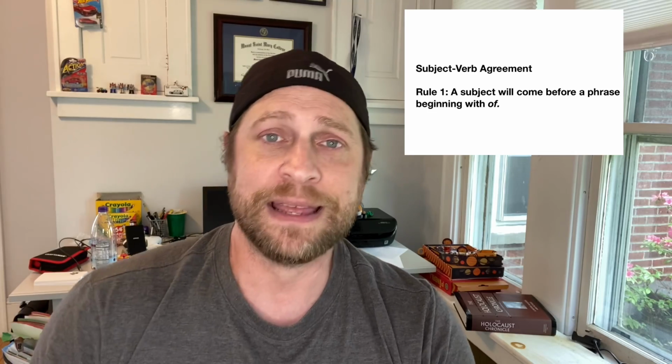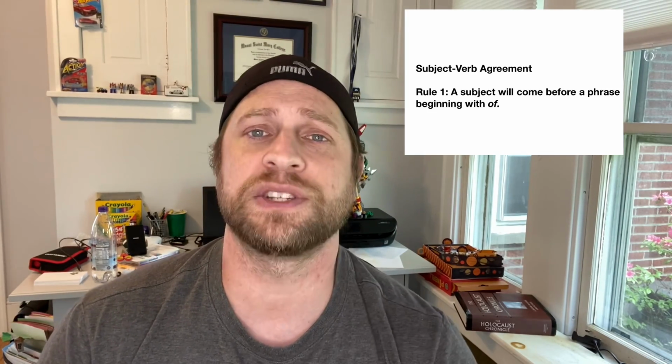So our first rule with subject-verb agreement is that when a subject is in a phrase that has "of" in it, the subject's going to come before the word "of," the OF, right? And this causes a lot of issues for students because what tends to happen is they look at all of the words in the phrase, the subject, and what comes after "of." And if the words that come after "of" contain a noun that's plural, what tends to happen is students are tempted to use a plural form of the verb.